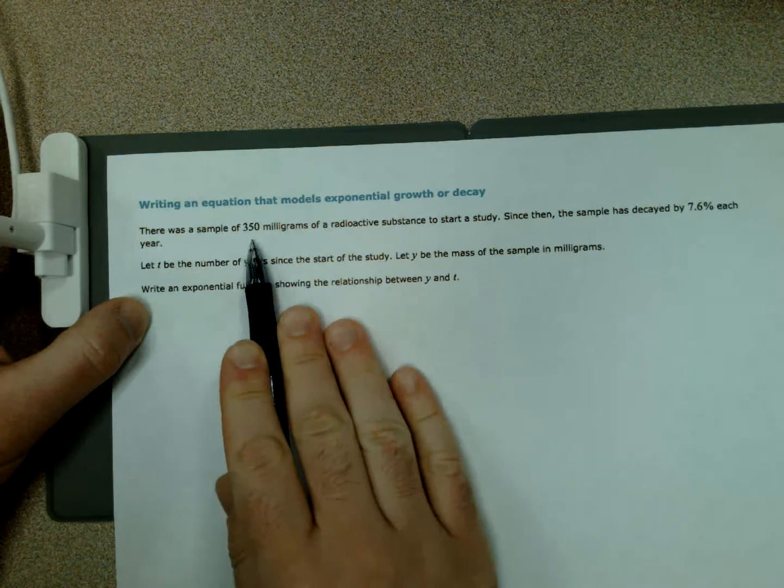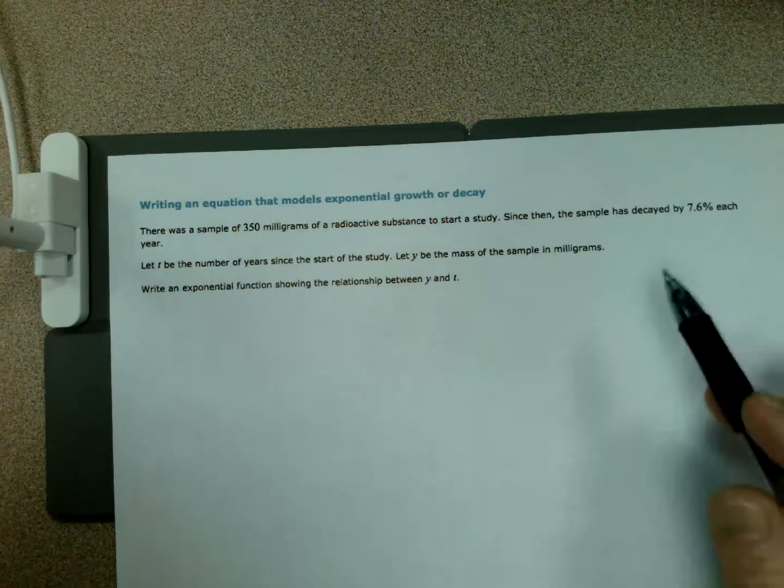So we have a sample of 350 milligrams of a radioactive substance. Since we started, the sample has decayed by 7.6% each year. Let t be the number of years since the start of the study. Let y be the mass of the sample in milligrams. Write an exponential function showing the relationship between y and t.